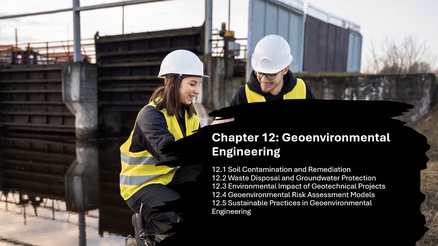By using qualitative, quantitative, and integrated models, professionals can assess potential risks, predict the environmental impacts of projects, and develop strategies to prevent or mitigate adverse effects. These models help ensure that geotechnical projects are conducted in an environmentally responsible manner, protecting both human health and the surrounding ecosystems.